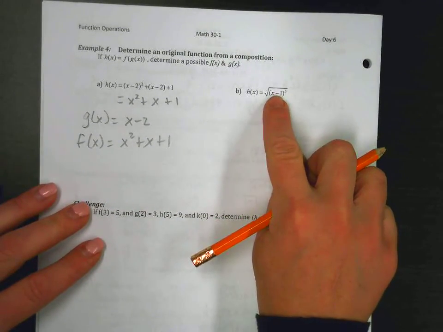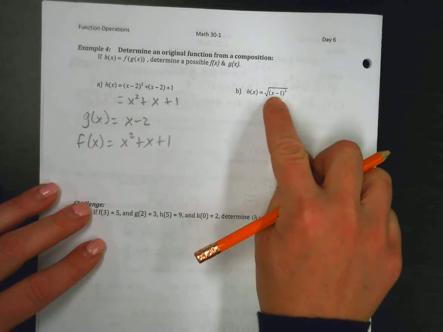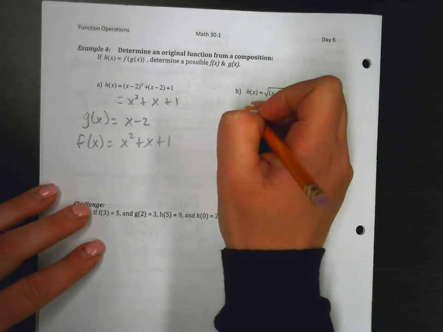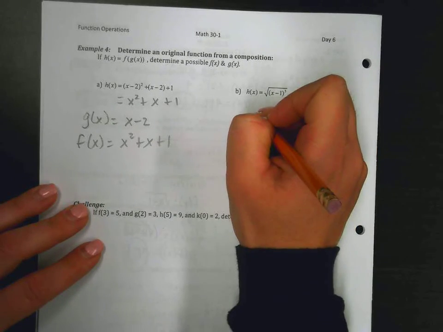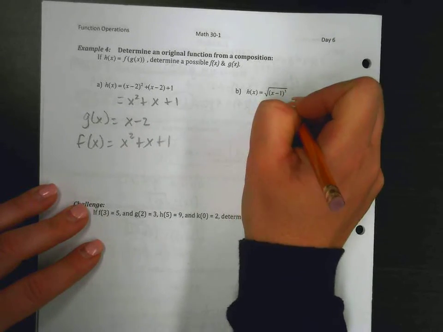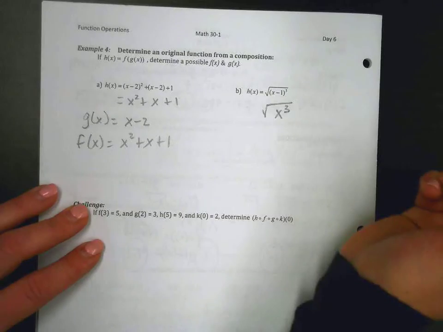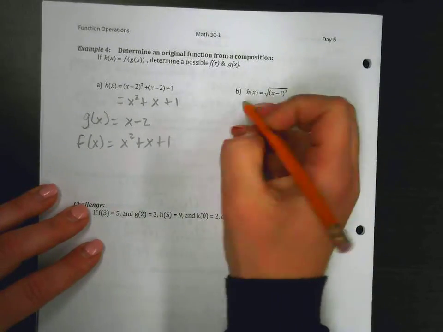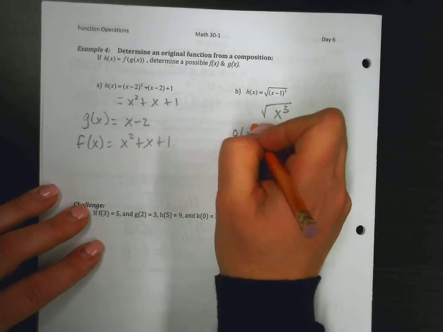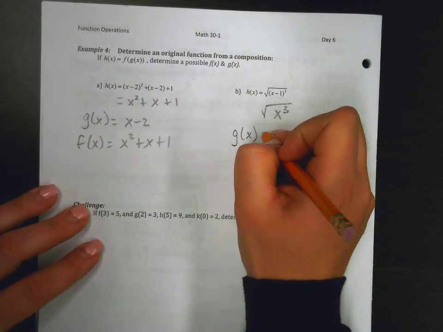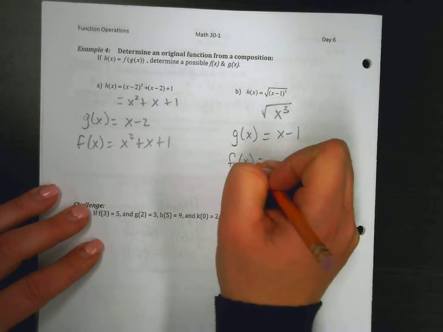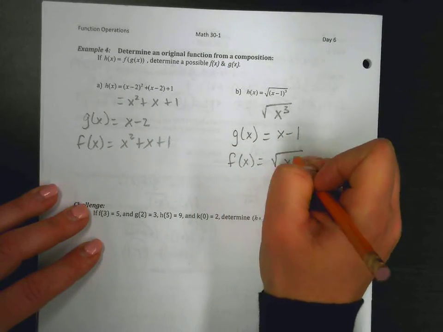Similarly here, it looks like the x minus 1 has been replaced into this radical function. So it looks like my original function was simply this, and the x minus 1 was replaced with x. So that tells me g of x, which is what I'm putting into f, would be x minus 1, and f of x would be root x cubed.